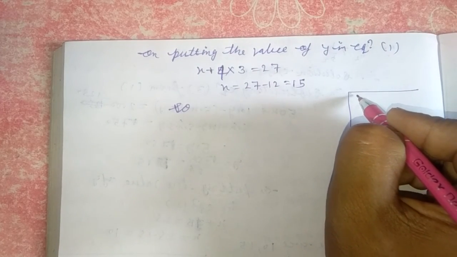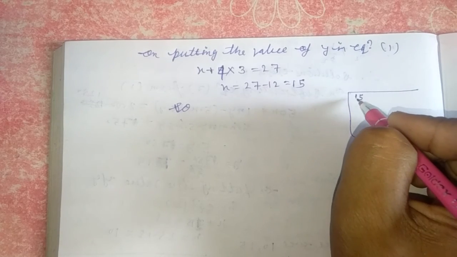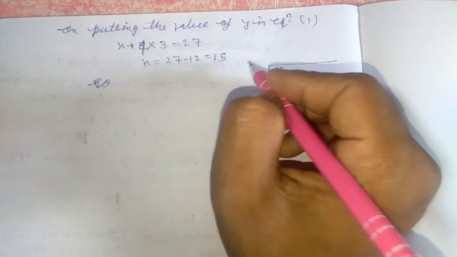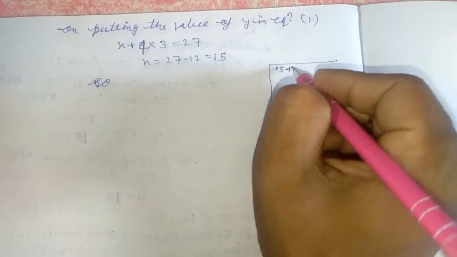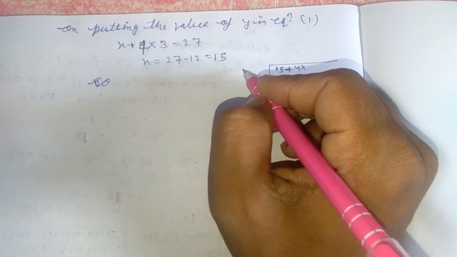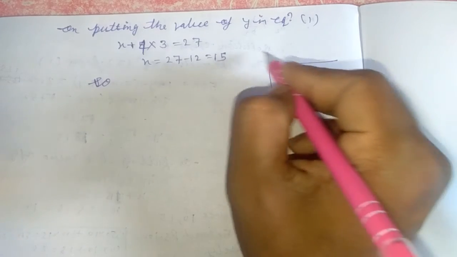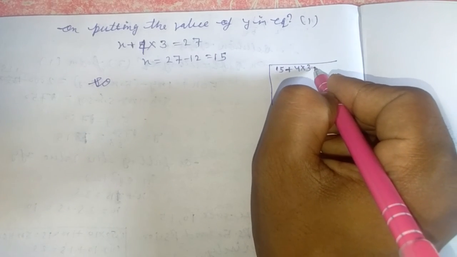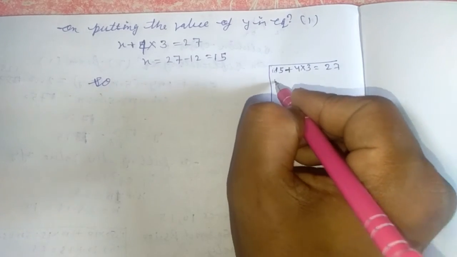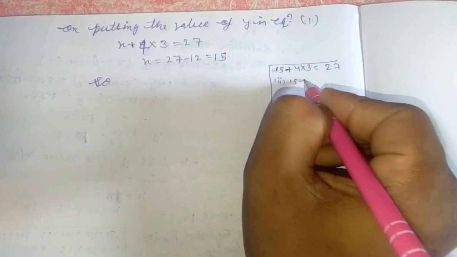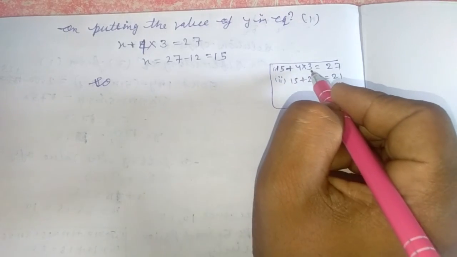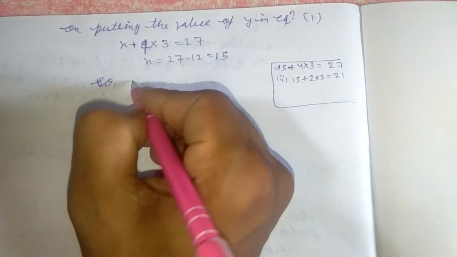Put in the first equation. So 15 plus 4 into y means 3. Now solve: 4 3s are 12, 27. Equation 1 is satisfied, and also for equation second, 15 plus 2 into 3 means 21. Second is also satisfied.